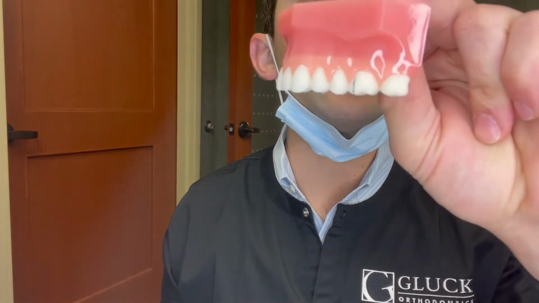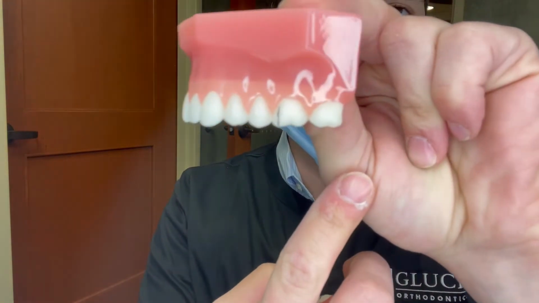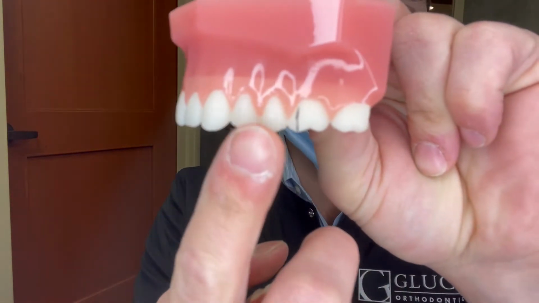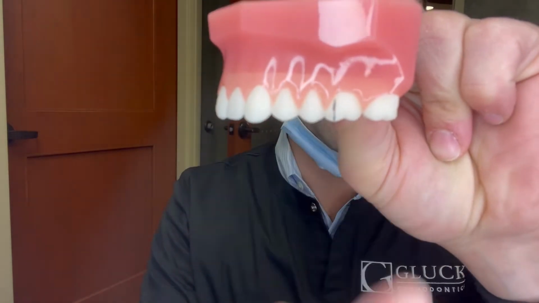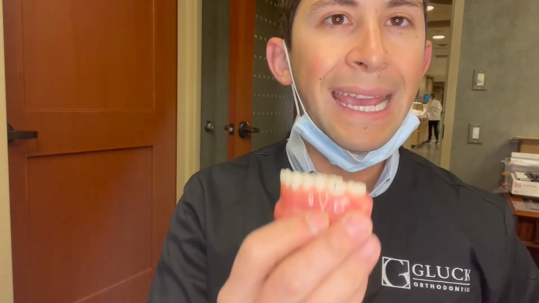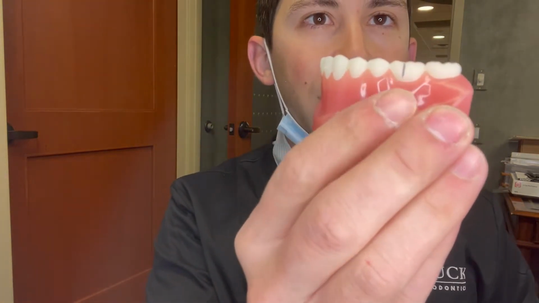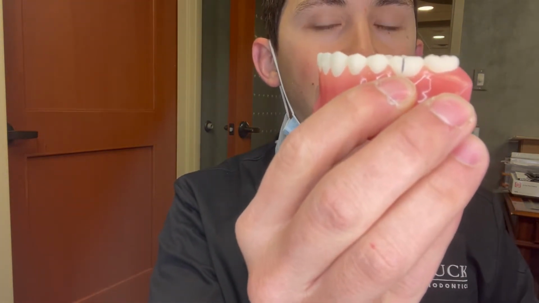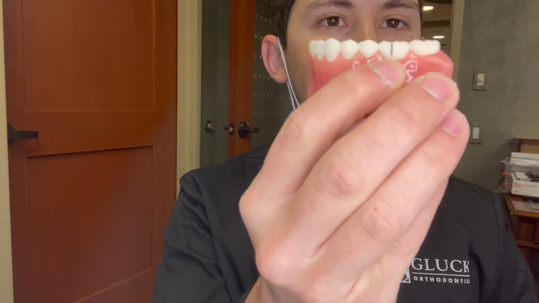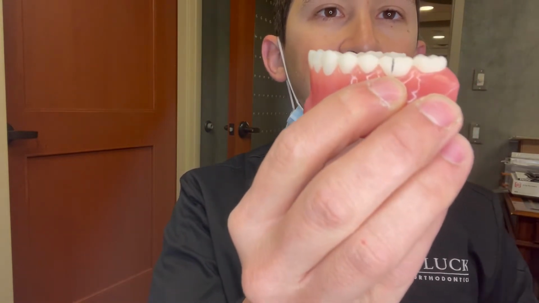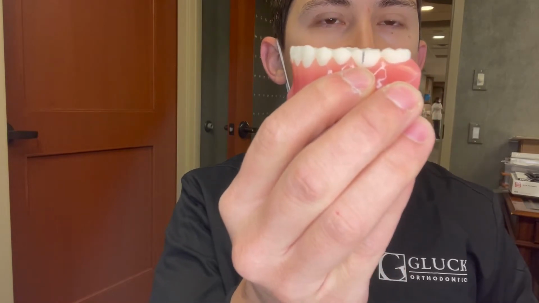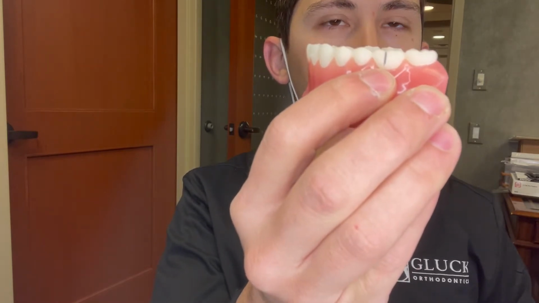So I've got a few models and I'll show you there are two important landmarks that you're going to use for something like this. The first one is the mesial buccal cusp of the upper first molar. And then the second landmark is going to be the buccal groove of the lower first molar. So anytime you are measuring or evaluating the angle classification of the molars, you will use those two landmarks: lower first molar buccal groove, upper first molar mesial buccal cusp.